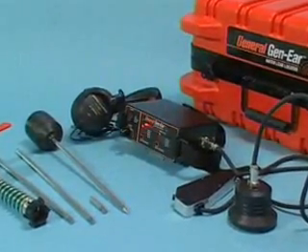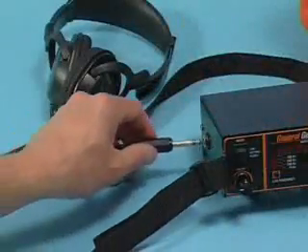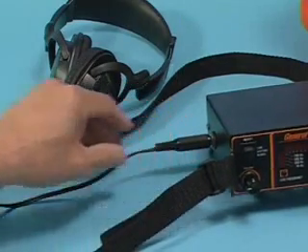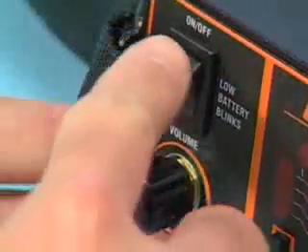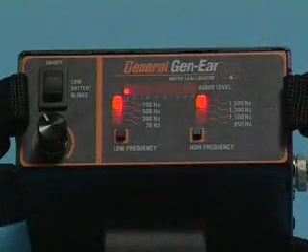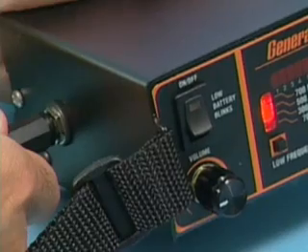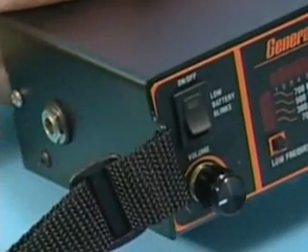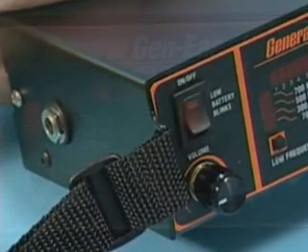To operate your Gen-Air, begin by plugging the headphones into the digital spectrum analyzer. Next, turn the power switch to the on position. The power light blinks when the batteries are low. Note, the system automatically shuts off when headphones are removed.